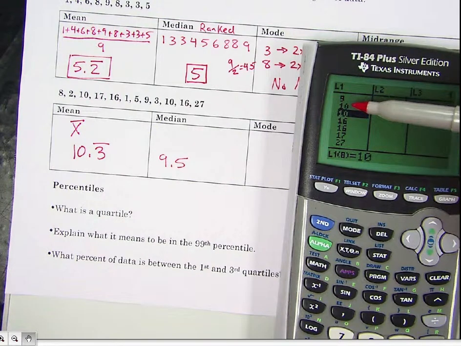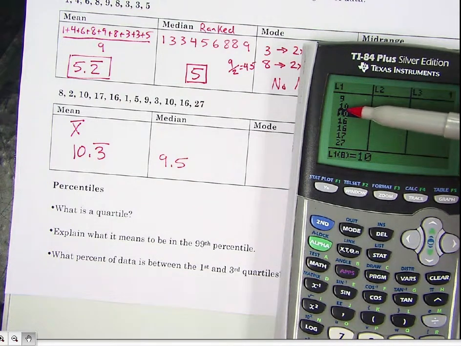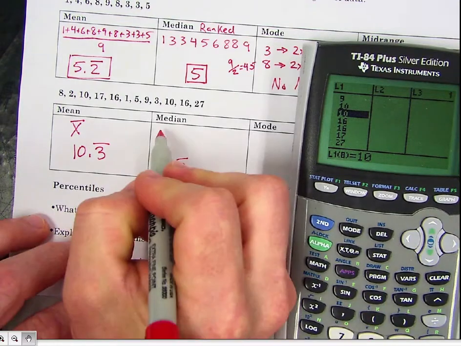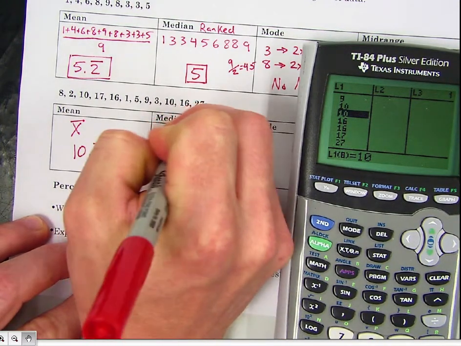Does that make sense? So 6 pieces of data get us up to 9, and then 6 pieces of data on the top start at 10. Okay, but the number right in the middle doesn't exist because it's even, so it's right between 9 and 10, which is 9.5. If you're doing this by hand, you would do 9 plus 10 over 2.